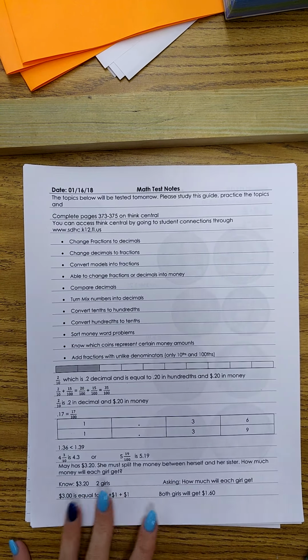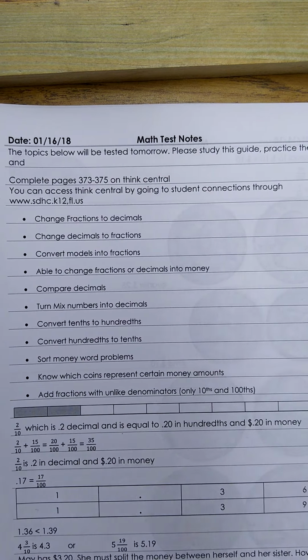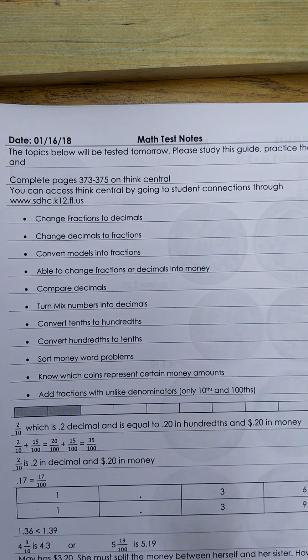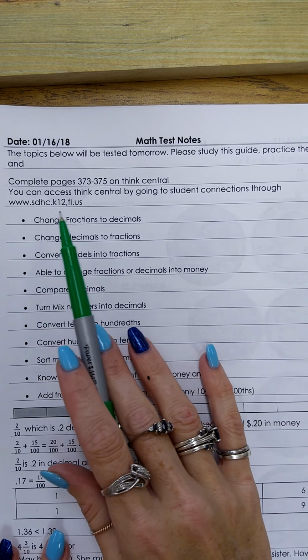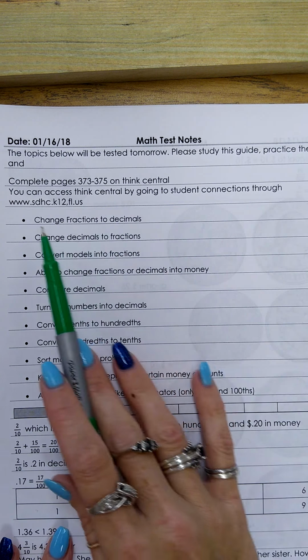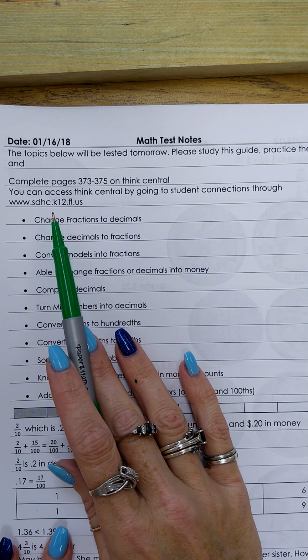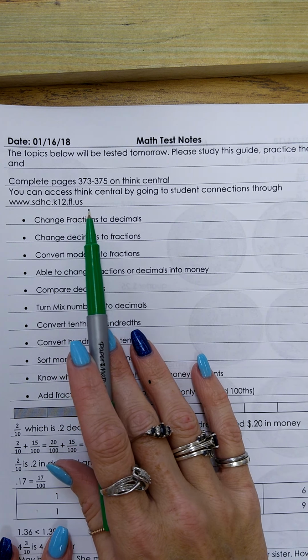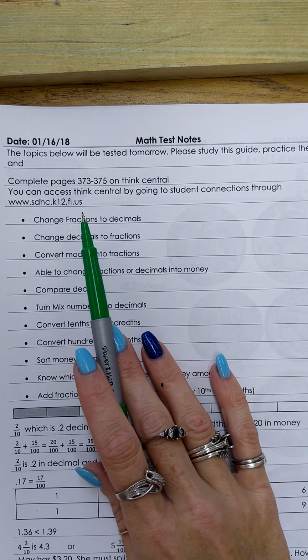And let me see if I can bring this in any closer. Here we go. Complete pages 373 through 375 on Think Central. You can access Think Central by going to Student Connections through www.sdhc.k12.fl.us. I will show you how to access this.